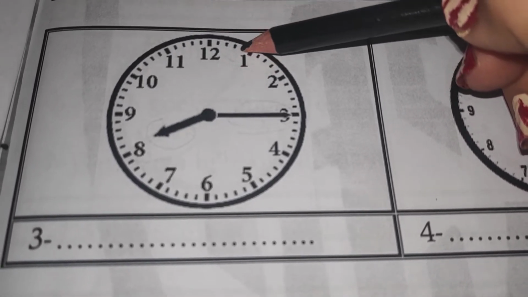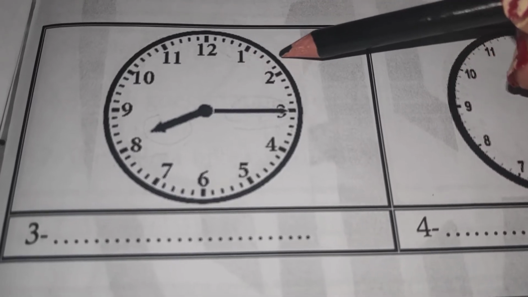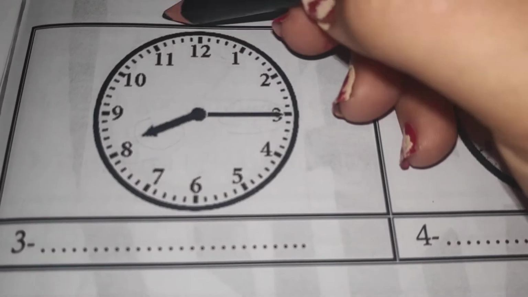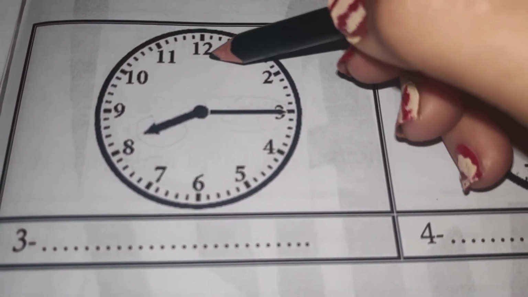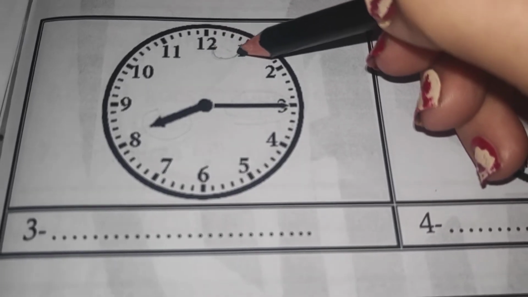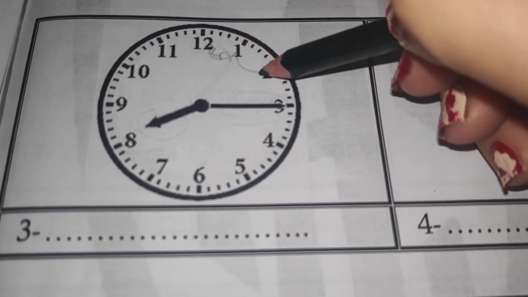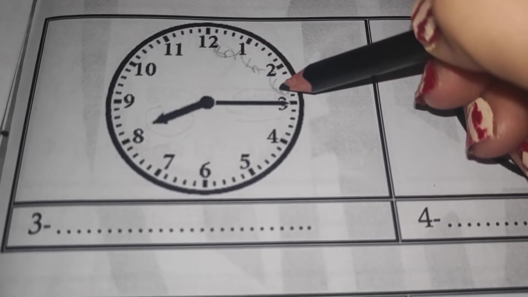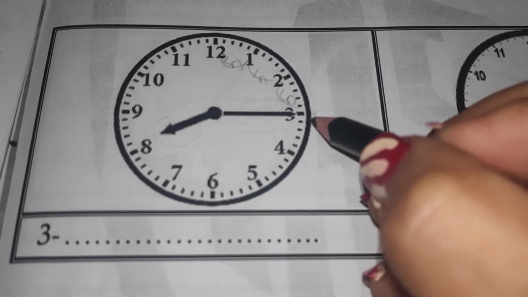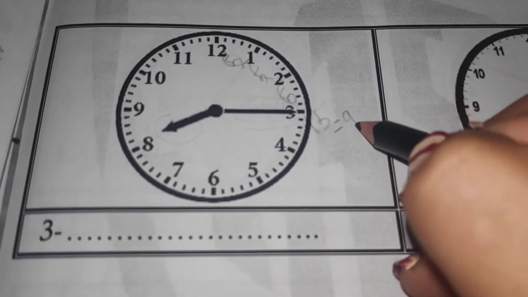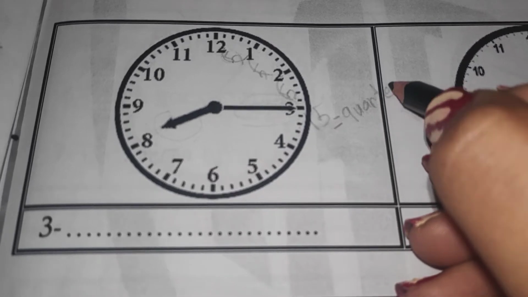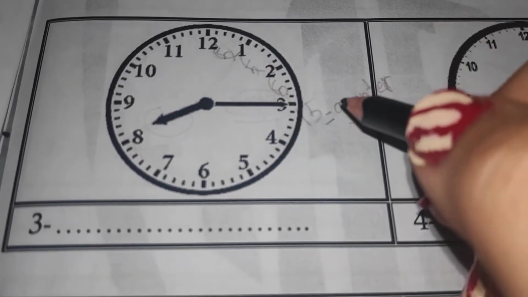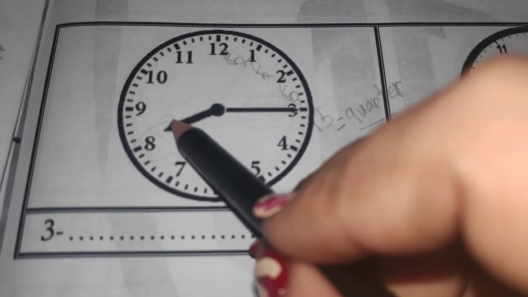1, 2, 3, 4, 5. Again, 1, 2, 3, 4, 5. So, let's see. Like we say in the class, الخطوة ب5. 5, 5, 5. Count all these three 5s. 15. Or equal the word quarter. 15 or quarter.